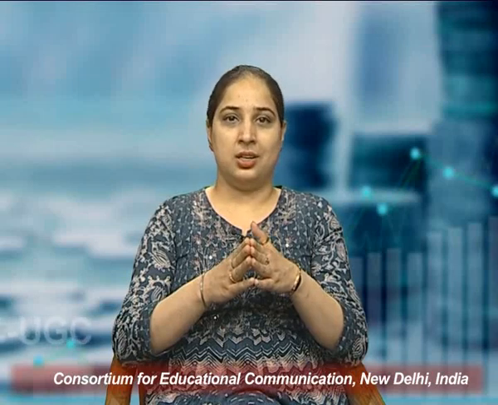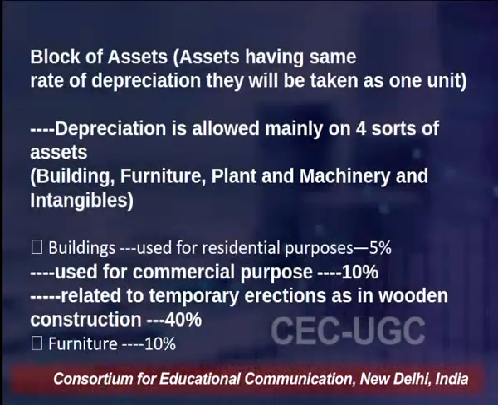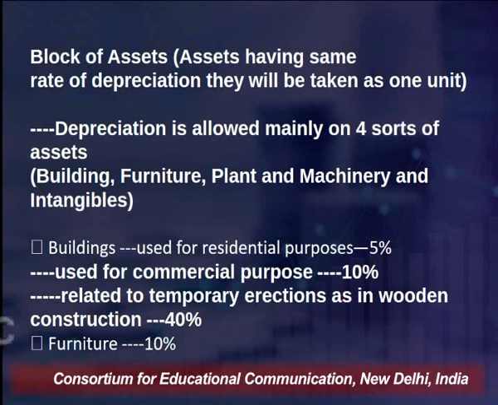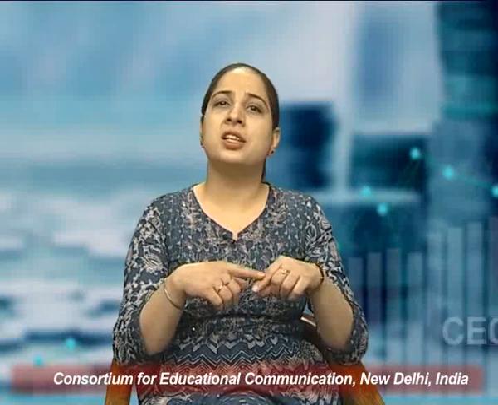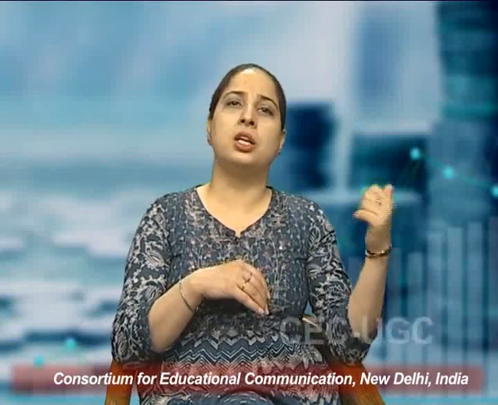Similarly, depreciation is available whether the asset is a tangible asset or an intangible asset, right? The benefit of depreciation is available for both. Now we talk about one important term, that is block of assets. When we talk about a block of assets, it means all those assets which have the same rate of depreciation will be taken up as one unit. That means all your assets, asset A, B, C, D or E, if they have the same rate of depreciation, will be considered as one block of asset. Whatever assets run at the same rate, we call them a single block.